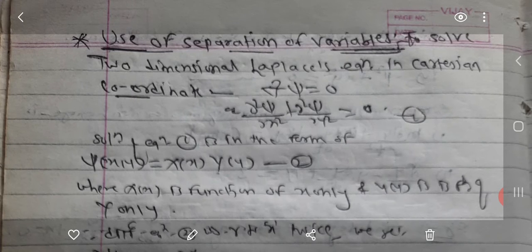Hello friends, today we'll discuss the separation of variables. We know that the separation of variables technique is a method for solving partial differential equations of n number of variables by separating them into n ordinary differential equations, and each separation introduces an arbitrary constant of separation. Suppose we have n variables, then we have to introduce n minus 1 constants, determined by the conditions imposed in the problem being solved.